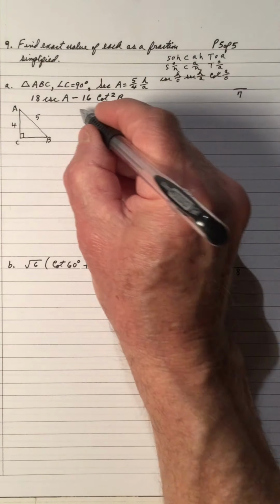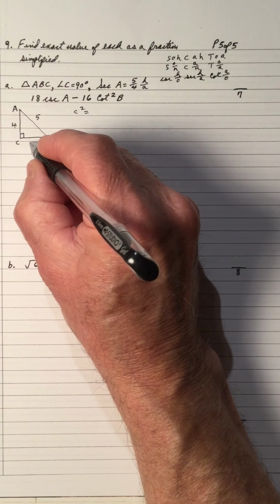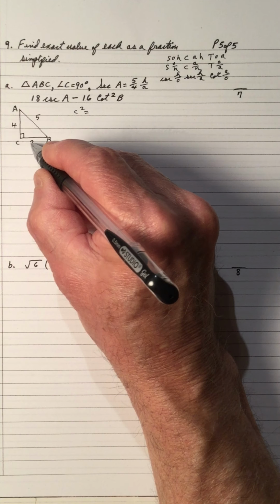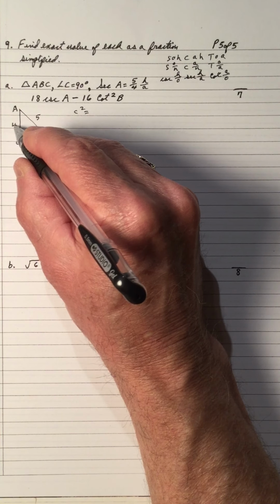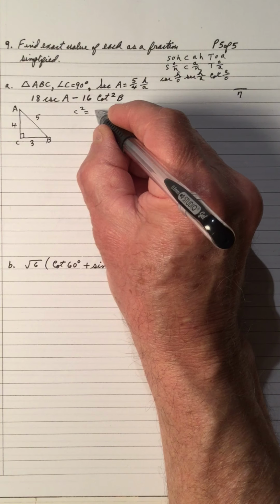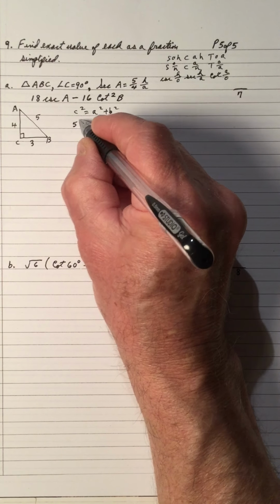We have to do the Pythagorean property. Again, we have a 5, a 4, and what's the other side? If you have it memorized, it's a 3. Notice, check: 3 squared is 9, 4 squared is 16, 9 plus 16 is 25, square root is 5. But if you haven't memorized it yet, 5 is the hypotenuse.